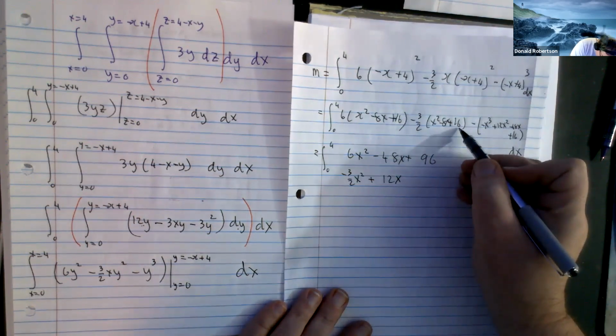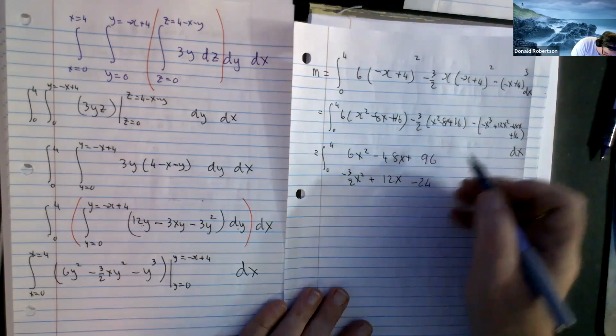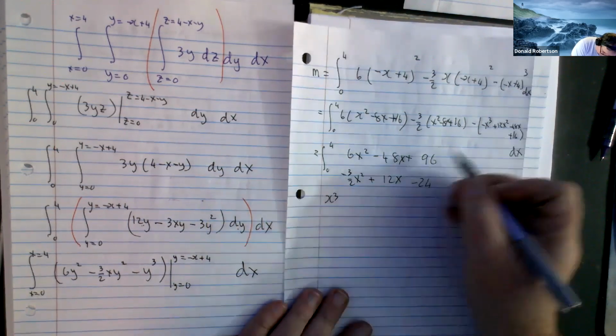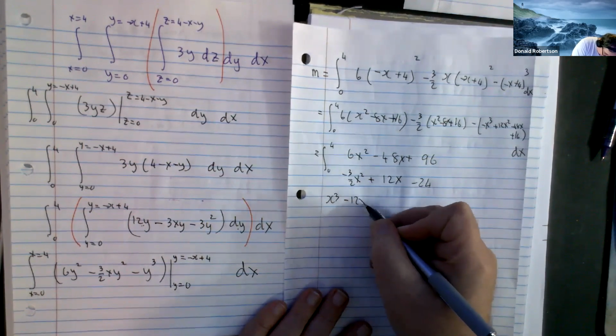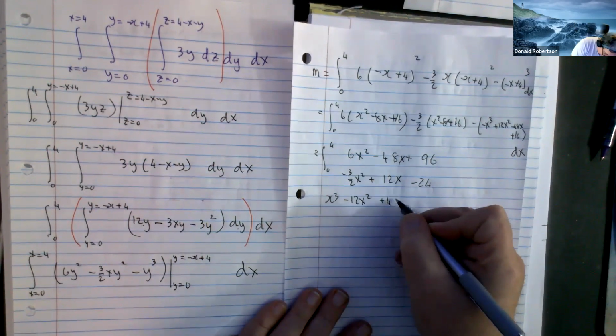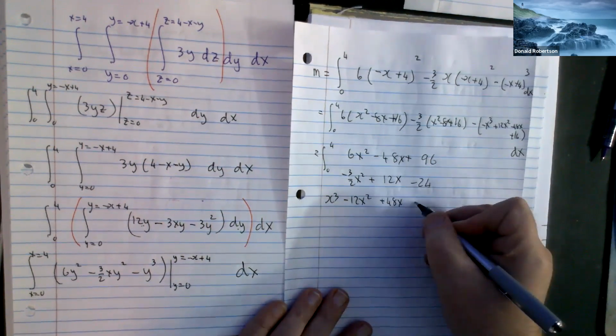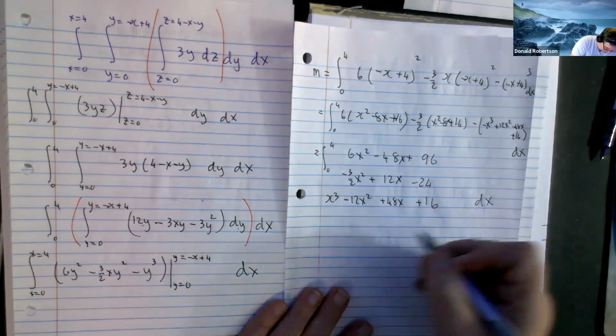And this at the end is negative 24. And this one is 2 negatives, so that's an x cubed. Take away that, so take away 12 squared. Take away, that means it's add. And finally, 16 dx.